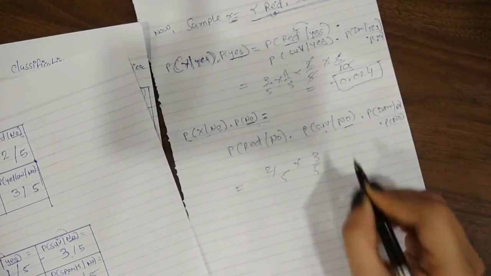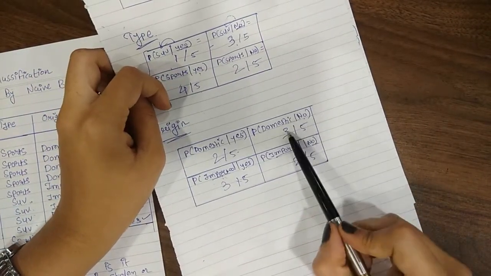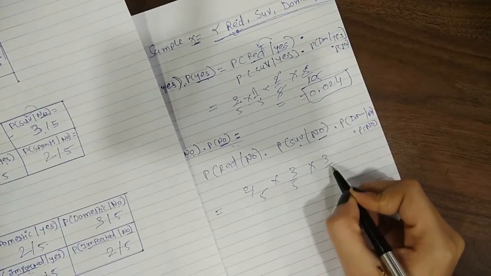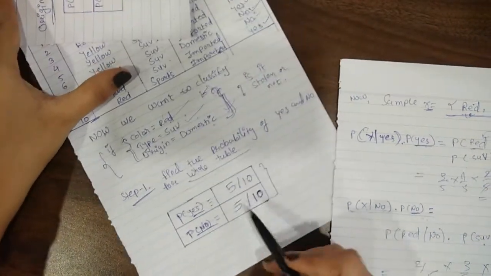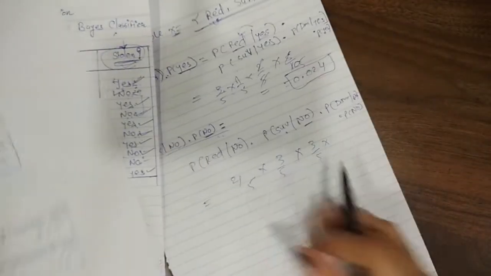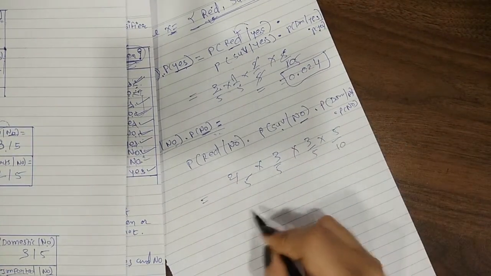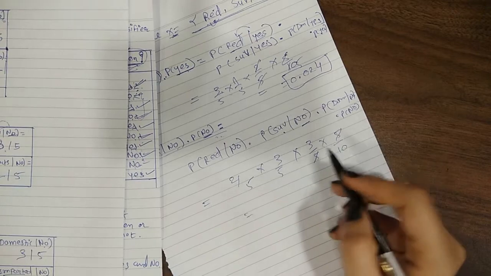So 3 by 5 into probability of domestic and no, then 3 by 5 into probability of no that we already calculated, which is 5 by 10.